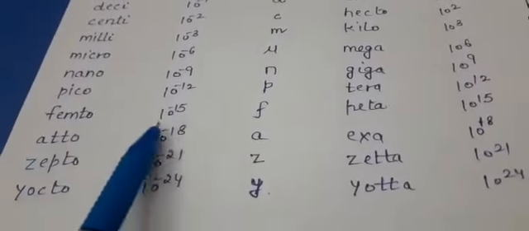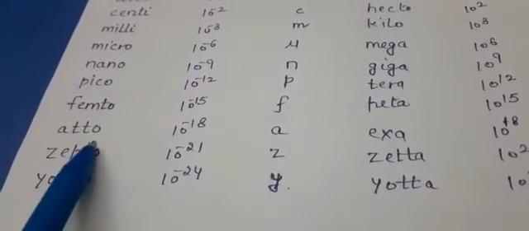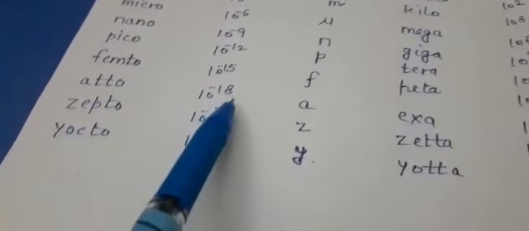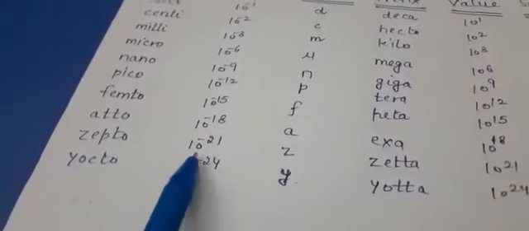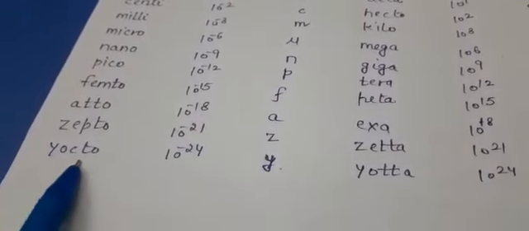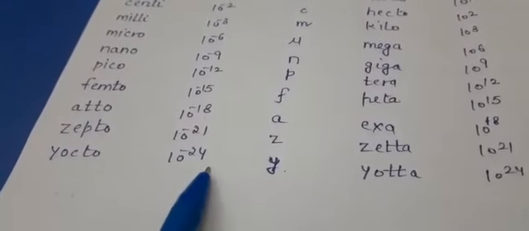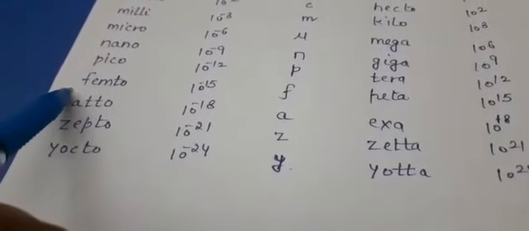Femto, 10 raised to the power minus 15, small f. Atto, 10 raised to the power minus 18, small a. Zepto, 10 raised to the power minus 21, z. Yocto, 10 raised to the power minus 24, small y. So just up to pico or maximum femto.